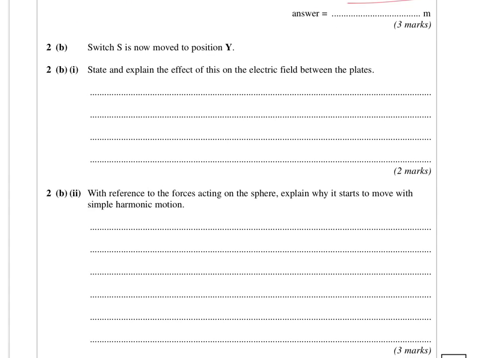The switch is now moved to position Y. I'm going to get the diagram back up so I can look at this and the diagram at the same time. Okay, the switch is now moved to position Y. Explain the effect of this on the electric field strength. Essentially it's disconnected from the circuit, so the field strength, or E, becomes 0 because it's no longer connected to the potential difference that's creating the electric field.